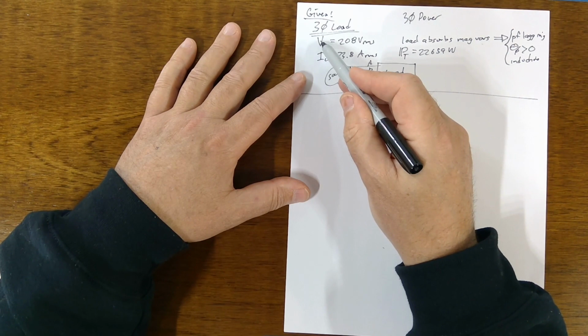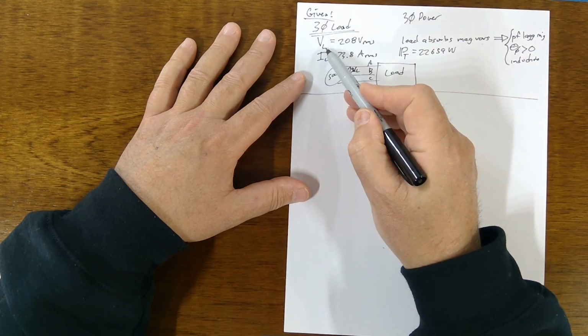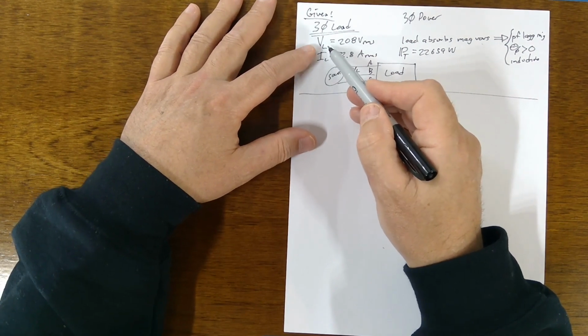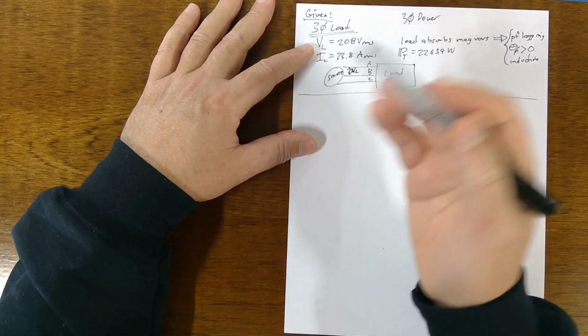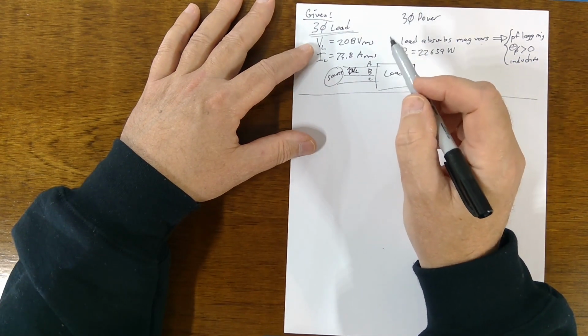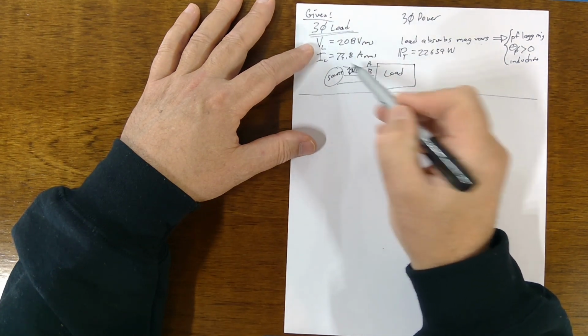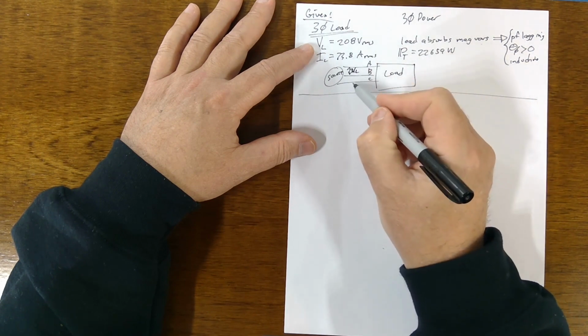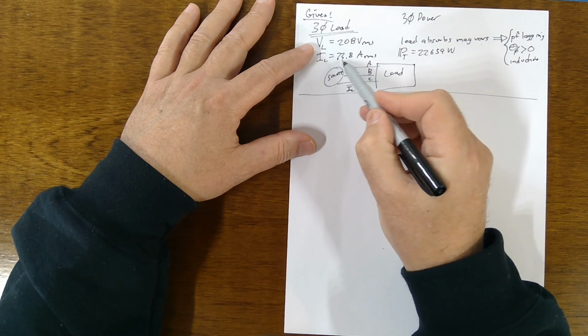The line voltage, V sub L, or line to line is the terminology. When they talk about line voltage, they're talking about line to line. And when they talk about phase voltage, they're talking about line to neutral. So you're given the line voltage V sub L, just one of these. The magnitude of one of these is 208. And then there's a current in one of these, and you're given the magnitude is 73.8.